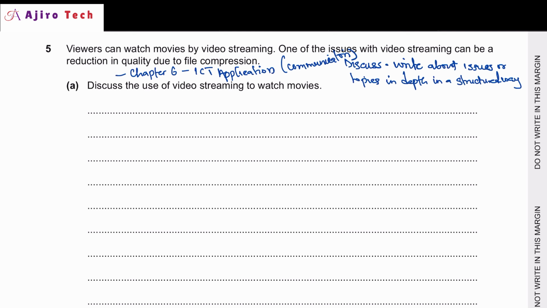In the evaluation, we talked about benefits and drawbacks, supporting and against. So let's look at this: the use of video streaming to watch movies.